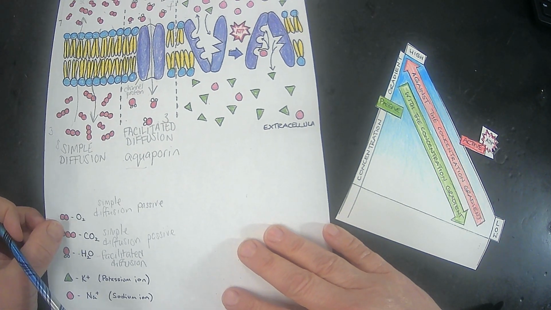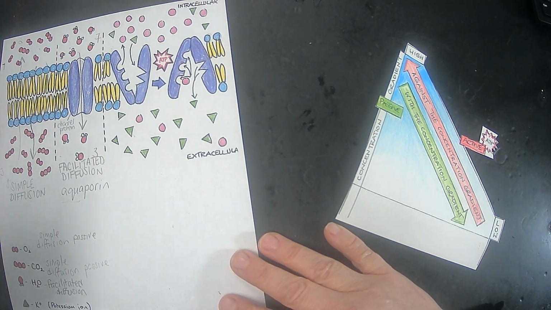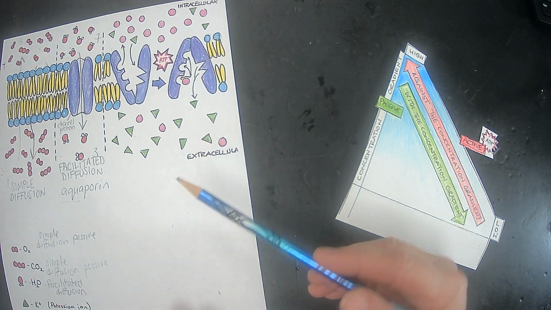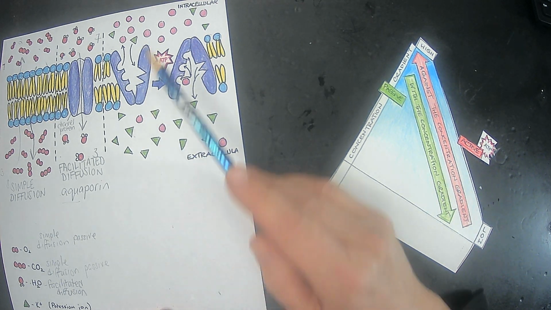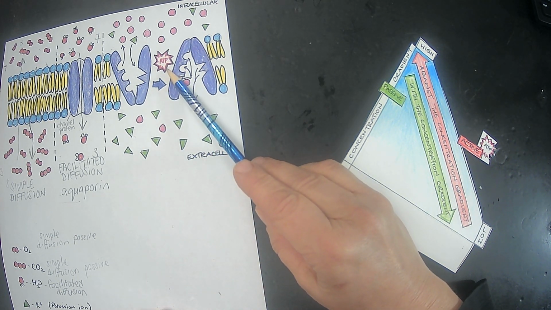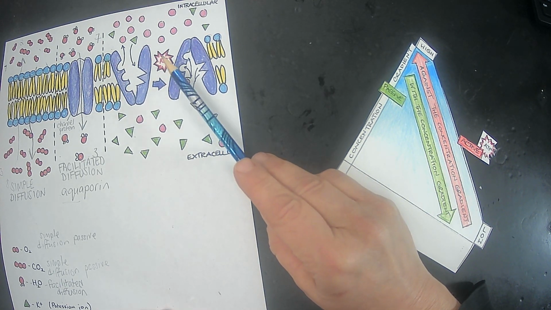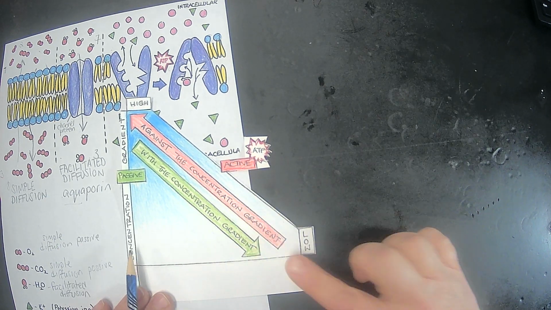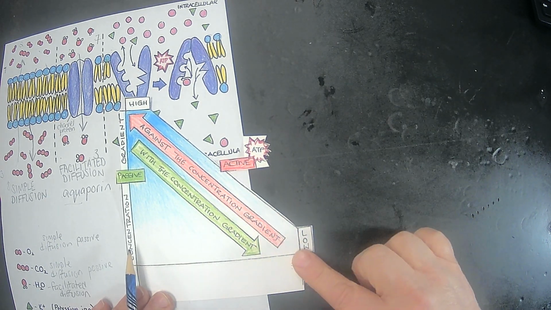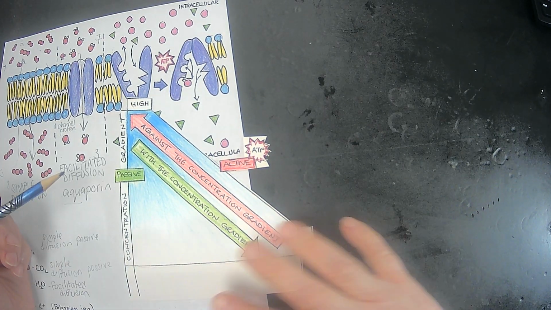Okay, the next one is this, and I've already drawn the arrows on this one. This is an example of what's known as a pump. And a huge clue: if you see ATP, you know that this is active. If it's active, you know we're going from where there's less of something, and we're trying to put it into somewhere where they've already got more of it.